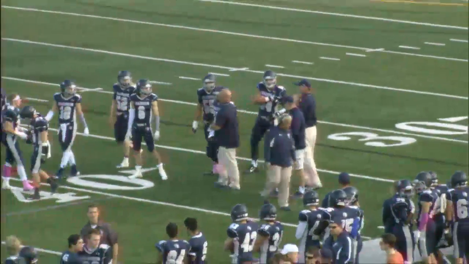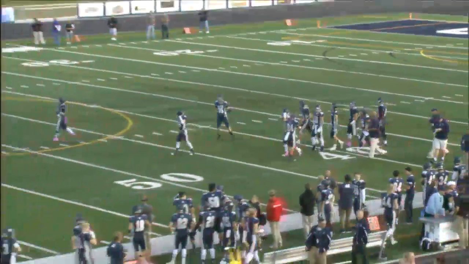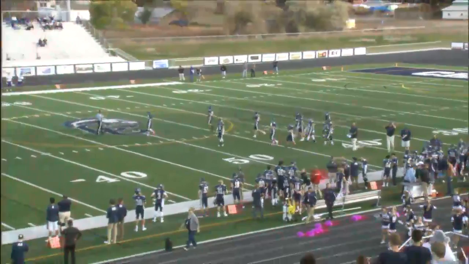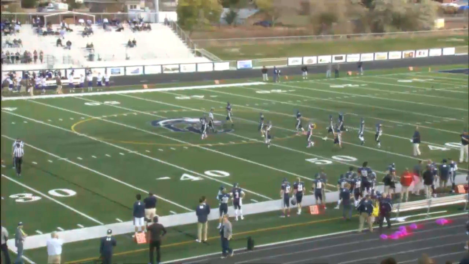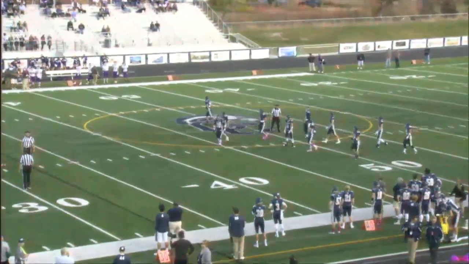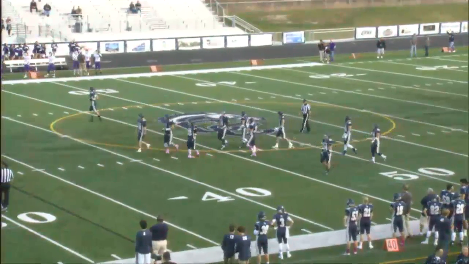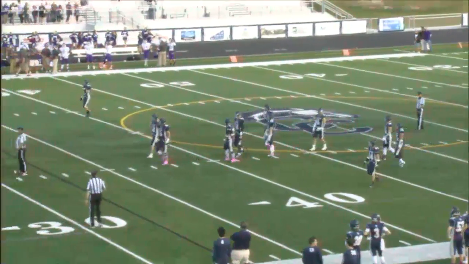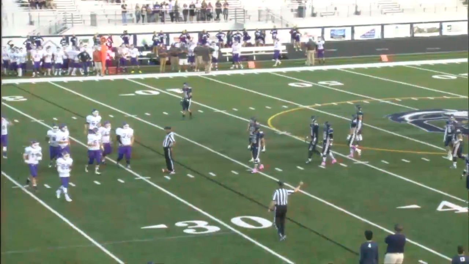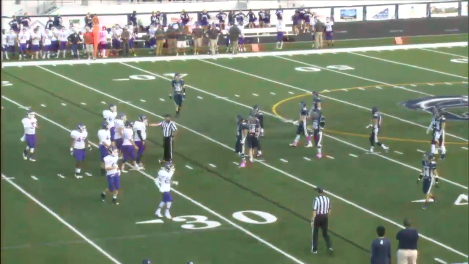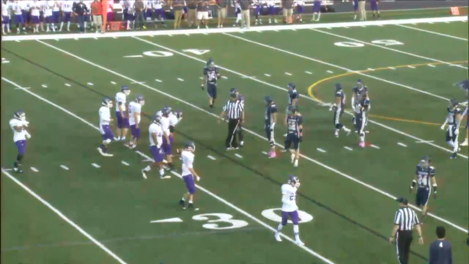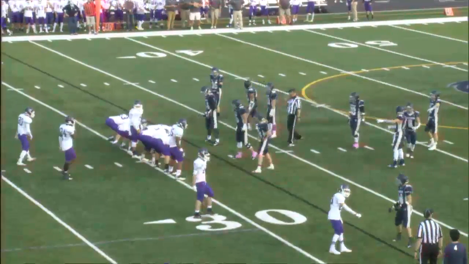From the looks of it, just based on Michael's demeanor sitting on the training table and the consoling that he's getting from teammates, I'm not sure if Michael Ebling is going to be back in this game at all today.